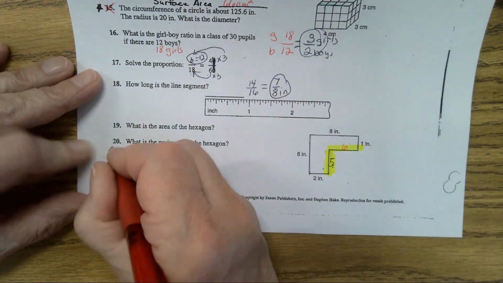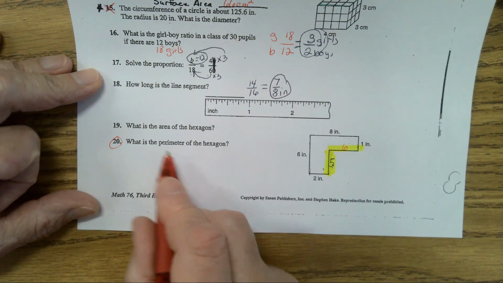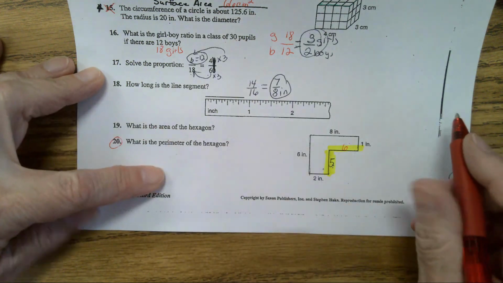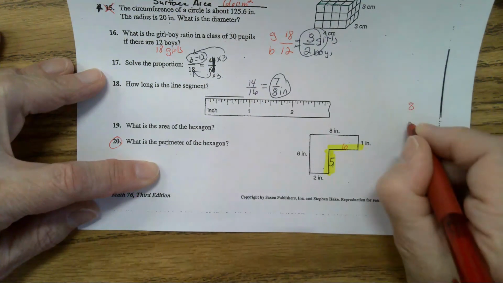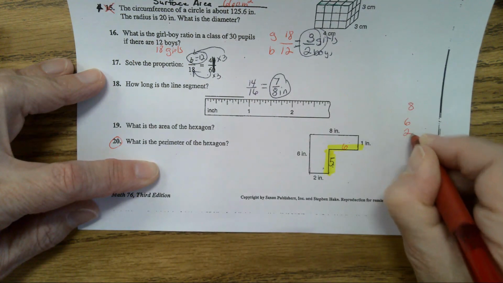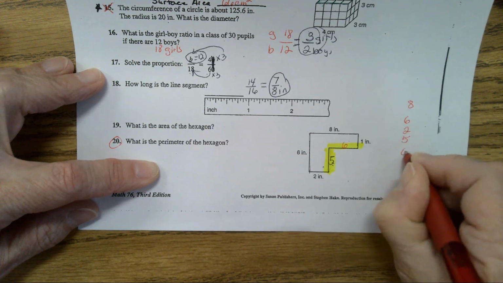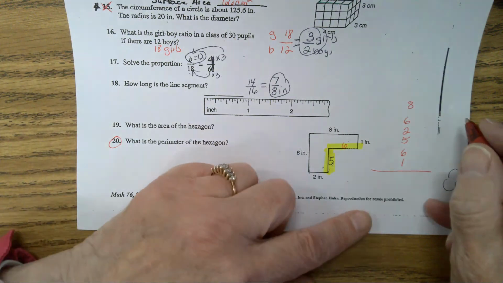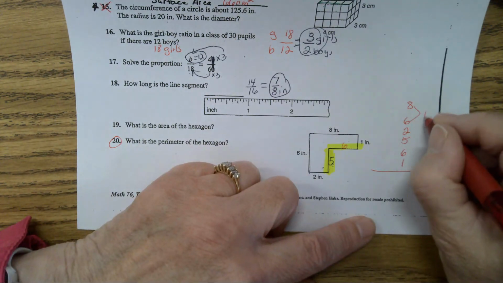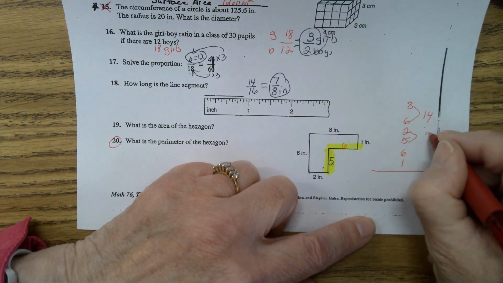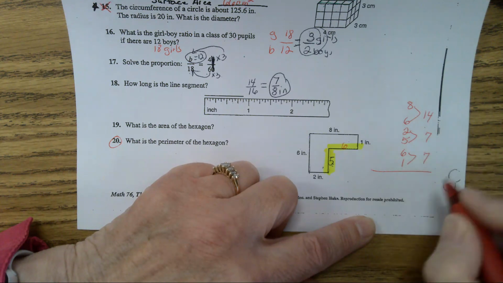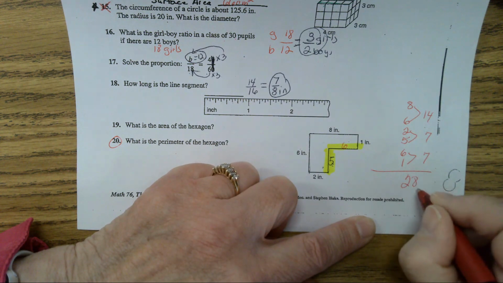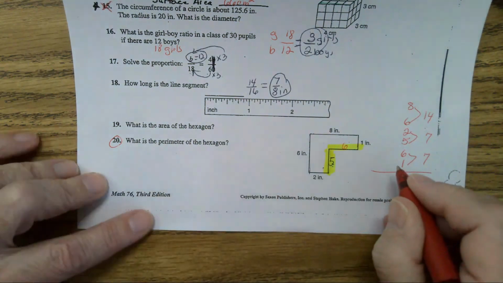Okay, now add your sides to find, I'm doing number 20, the perimeter. I'm doing 20 right now is what I'm actually doing. Then we'll go back and do the area. The perimeter will be 8 plus 6 plus 2 plus 5 plus 6 plus 1. All 6 sides. 8 plus 6 is 14 plus 7 plus 7. You get 28 inches for the perimeter.